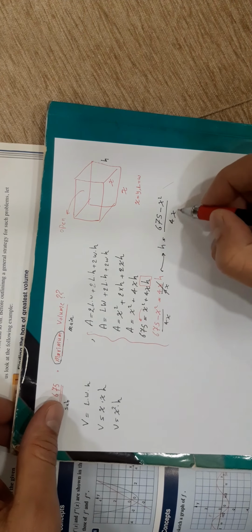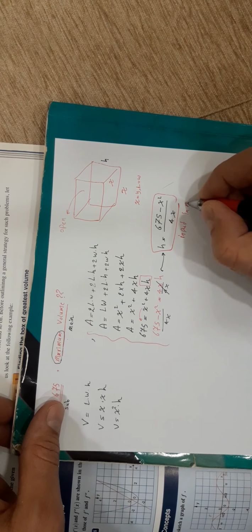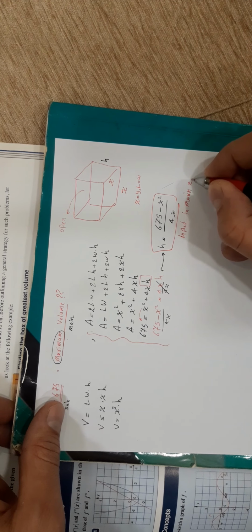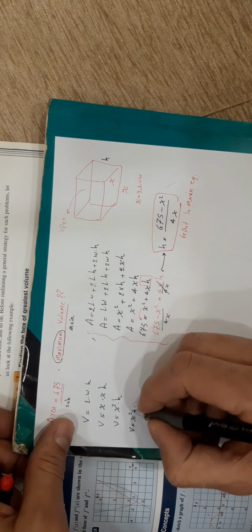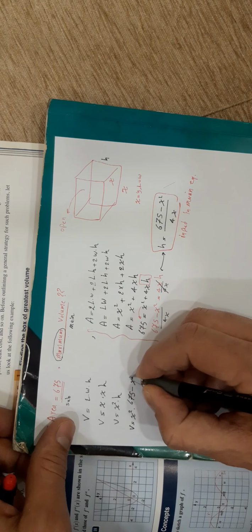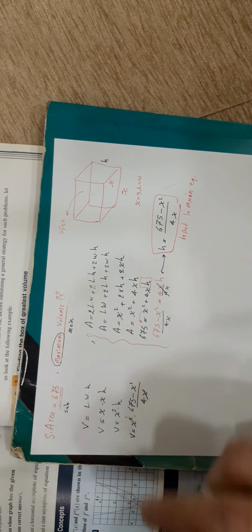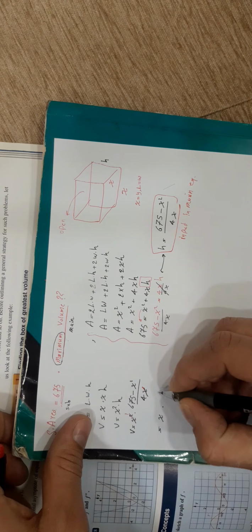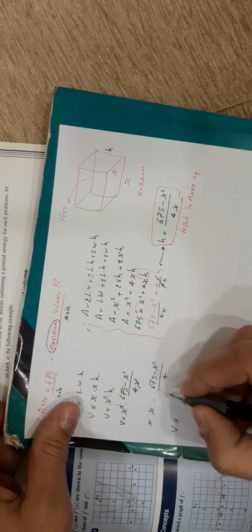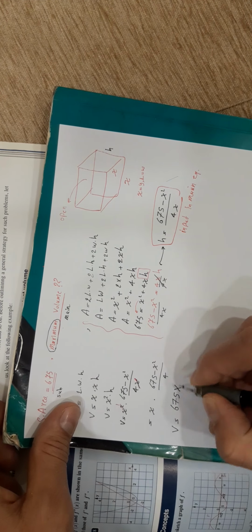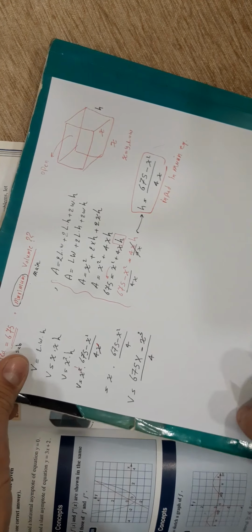Now the sub equation goes into the main equation. So V is equal to x squared times h, which is 675 minus x squared divided by 4x. The x cancels, so it equals x times 675 minus x squared, divided by 4. So volume is 675x minus x cubed, divided by 4.